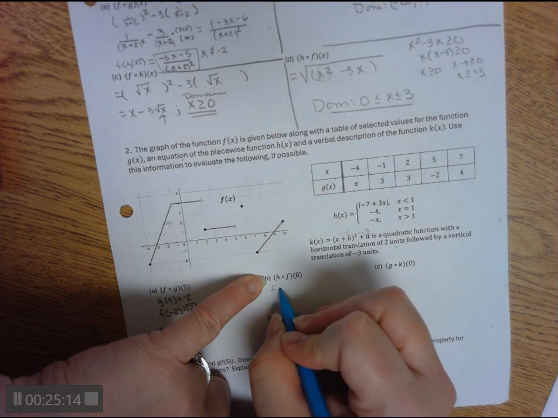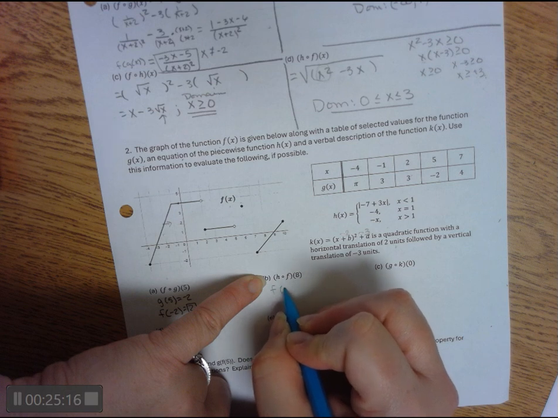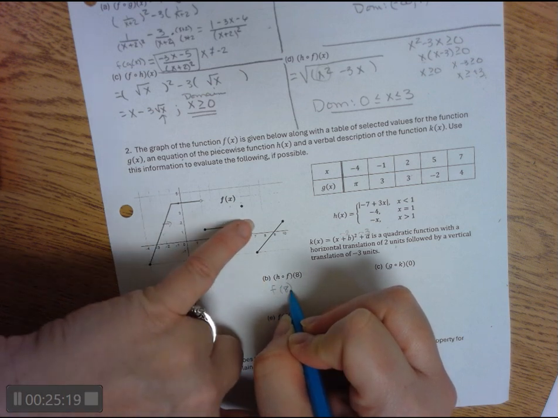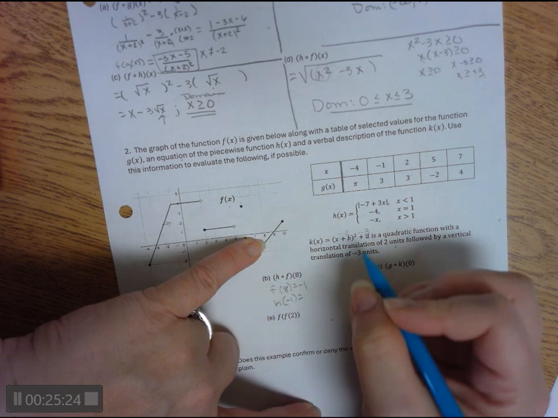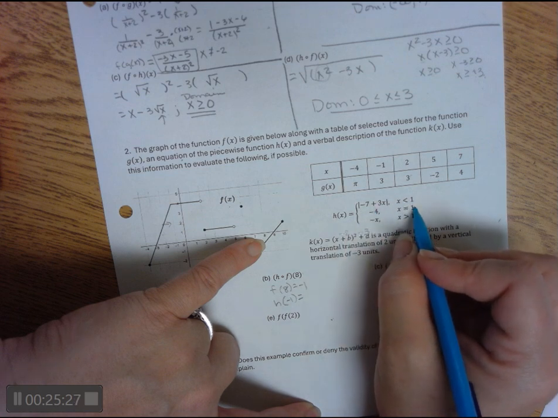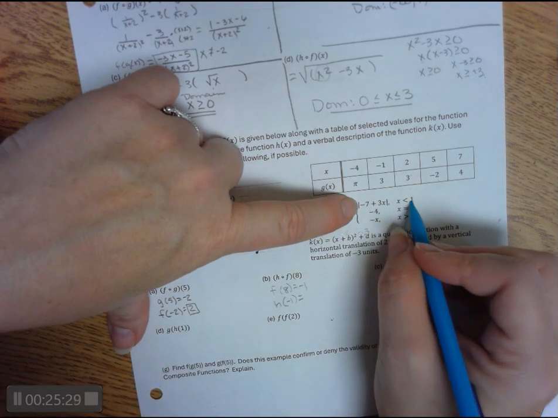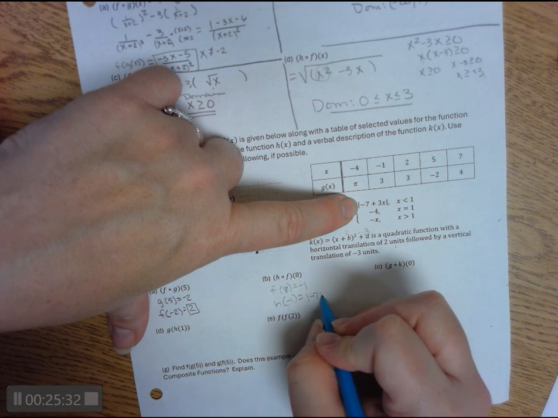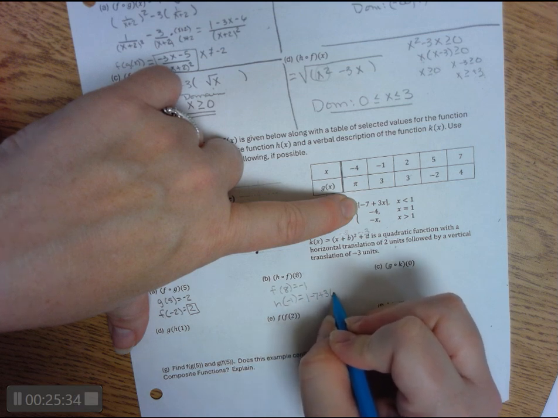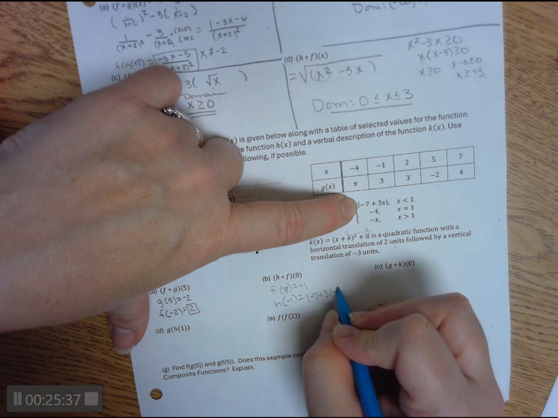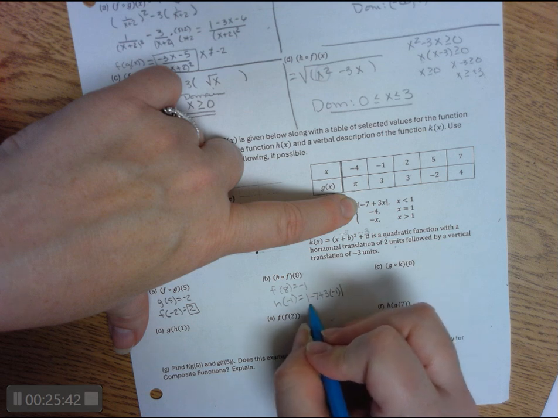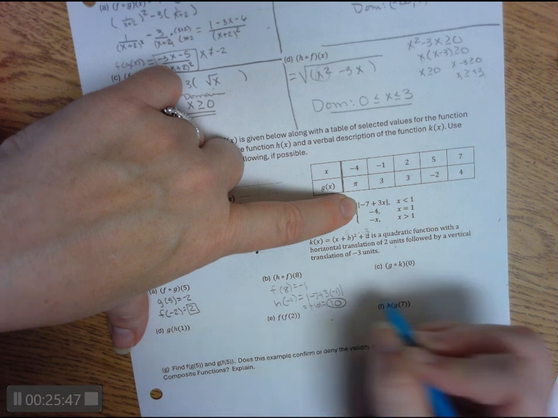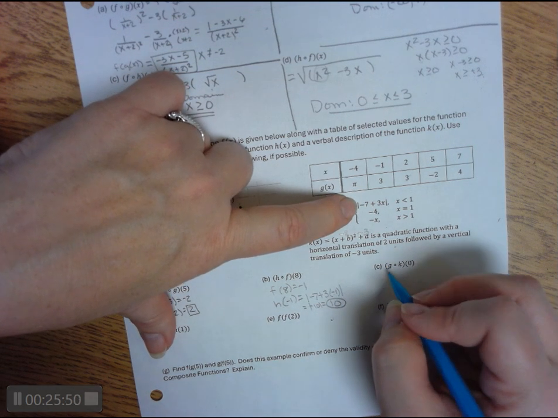Okay, h of f of 8. I'm going to find f of 8 first, which is negative 1, and then h of negative 1. This is going to give me the absolute value of negative 7 plus 3 times negative 1. So this is negative 3 minus 3, negative 10, which is 10. All right, got that one.